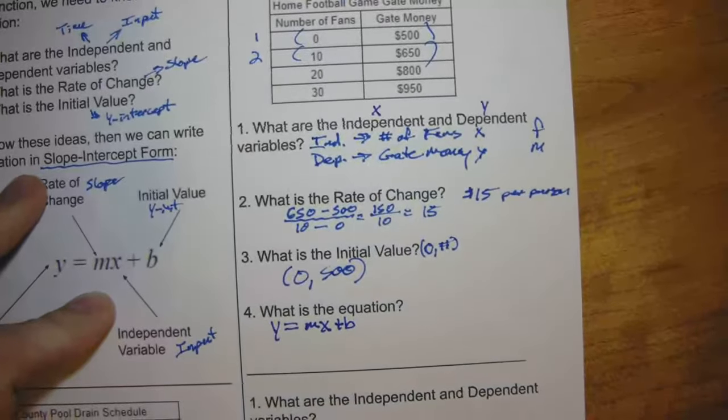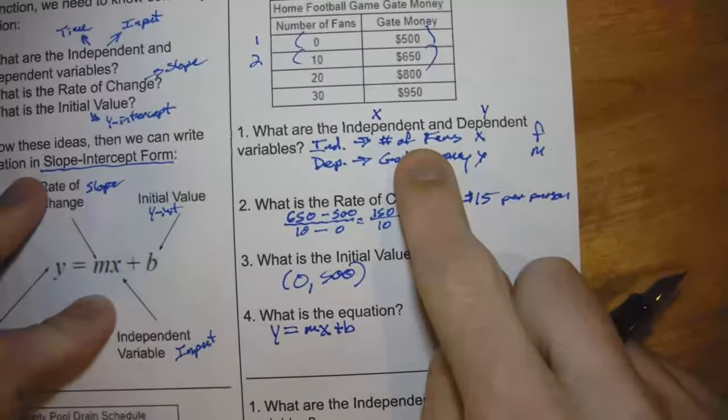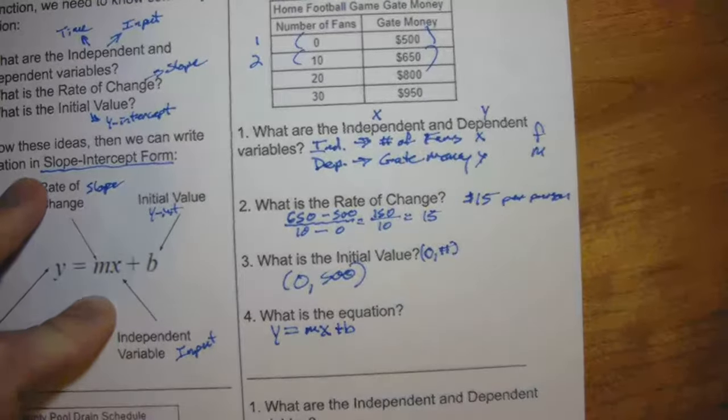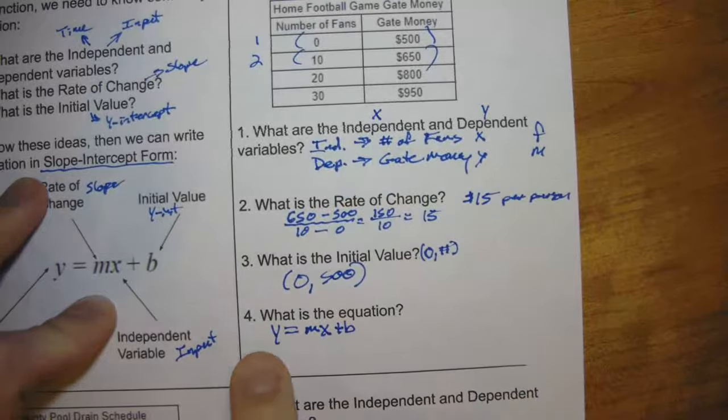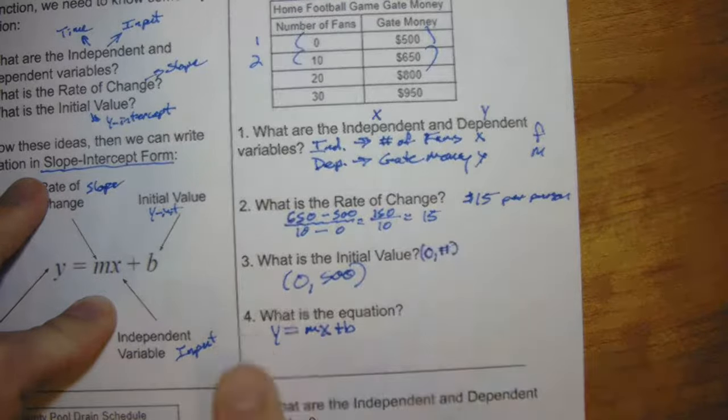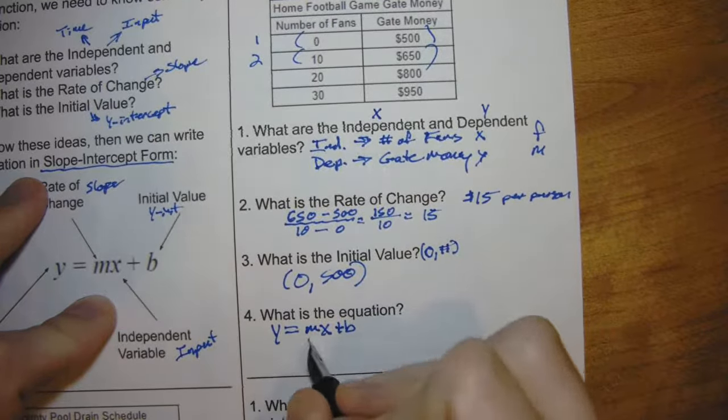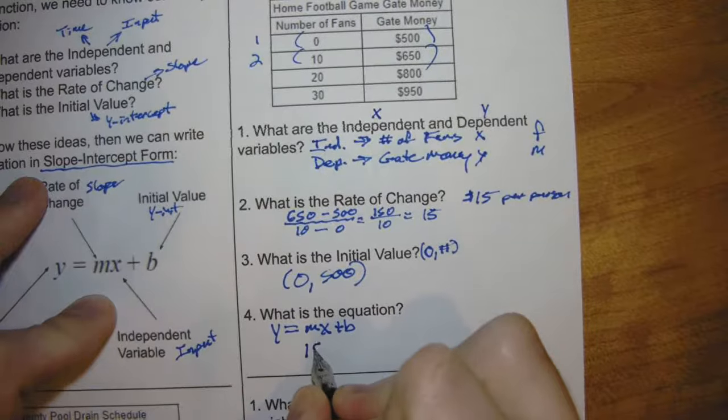So the information that we need to substitute in, we know that x represented number of fans, so we'll just leave it x for now. Y represents the gate money, so we know that. M, our slope, is 15. So I'm going to take the m out and put 15 in its place.